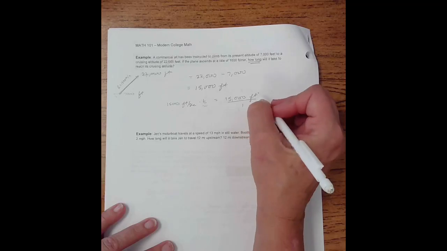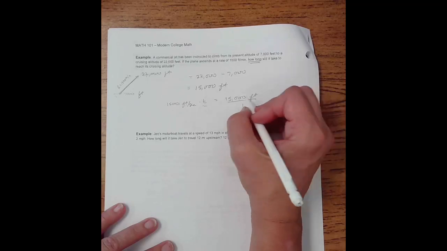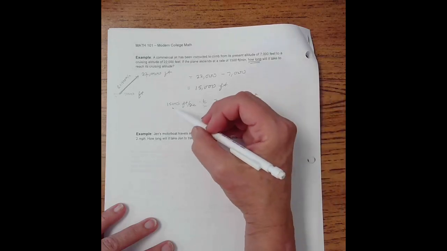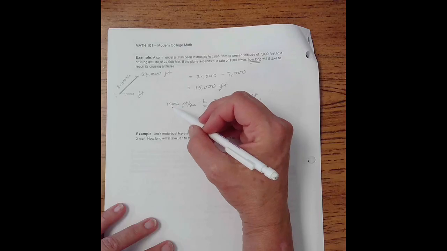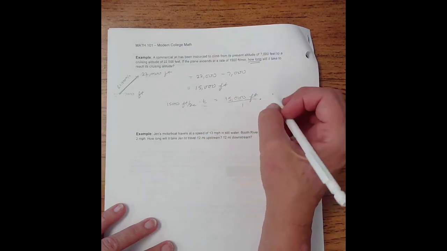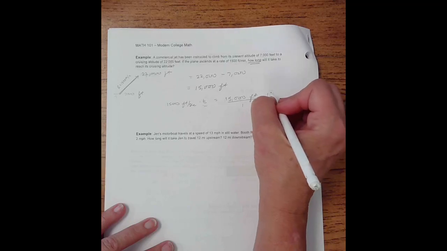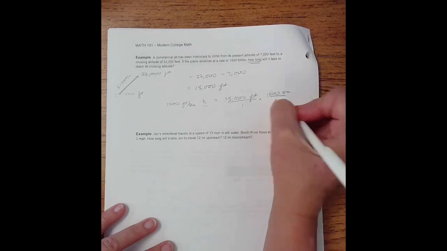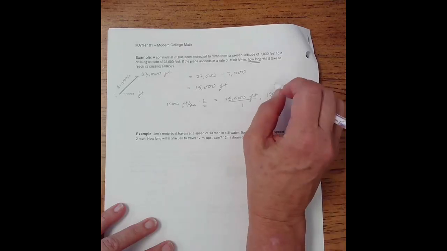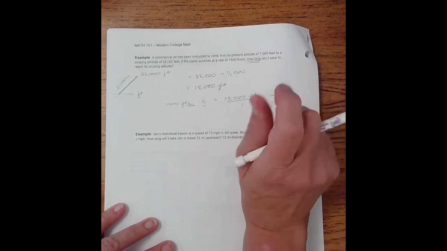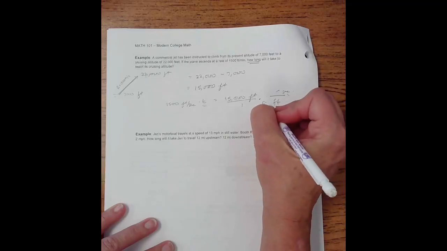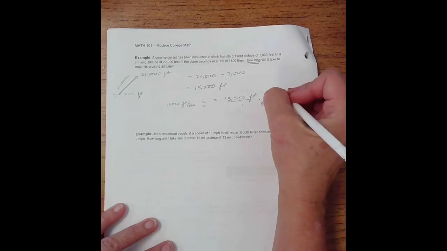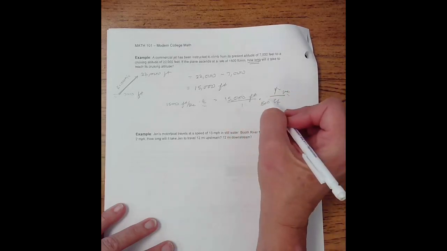So I start off with 15,000 feet, and if I divide both sides by 1,500 feet per second, that's the same as multiplying by 1,500 seconds per foot. And what will happen, these two values will cancel out, and so will my feet, and I'm left with just the seconds.